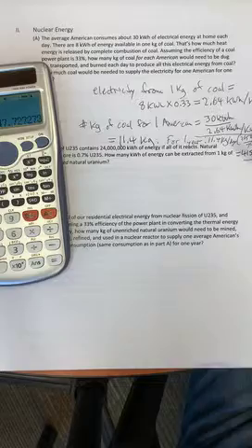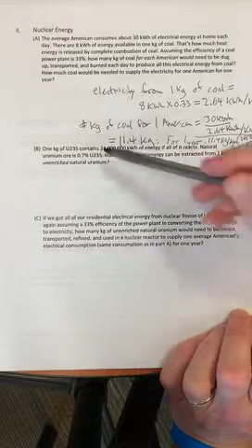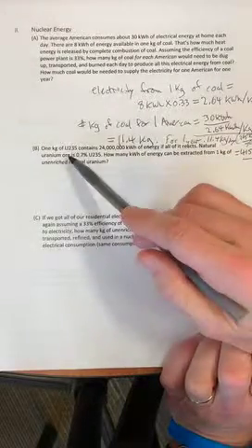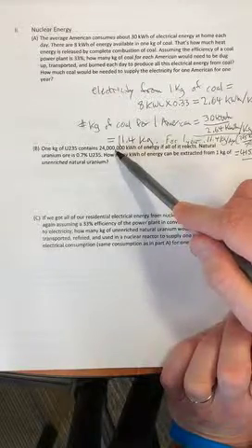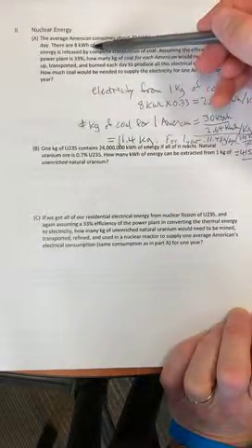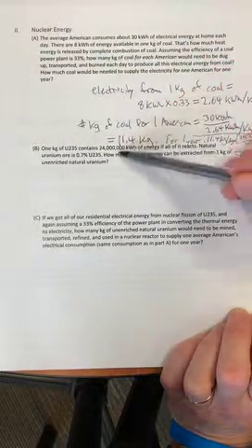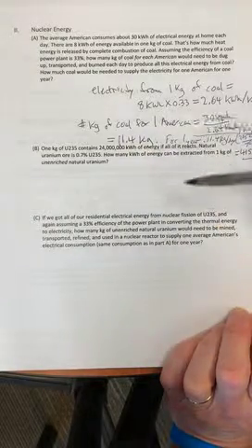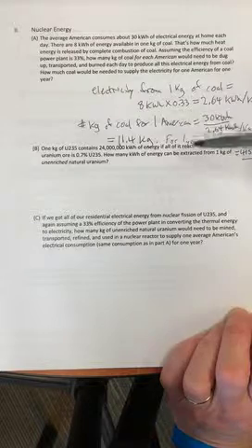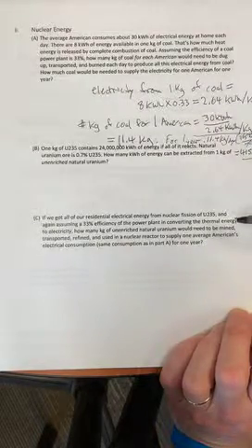So that's how many kilograms of coal are needed to supply the average American's electricity for 1 year. 1 kilogram of uranium-235 has a lot more energy than a kilogram of coal. Kilogram of coal, 8 kilowatt hours. Kilogram of uranium, 24 million kilowatt hours. So I know that I should get a much smaller amount of uranium ultimately needed to provide my electricity.